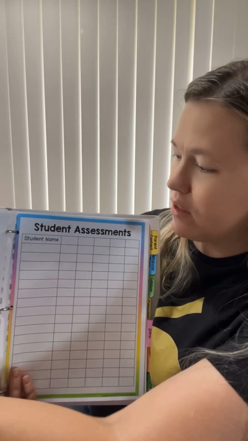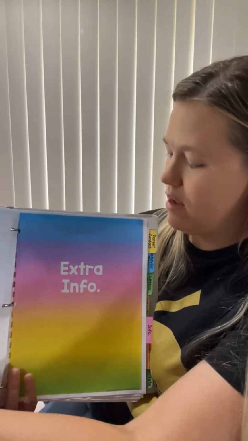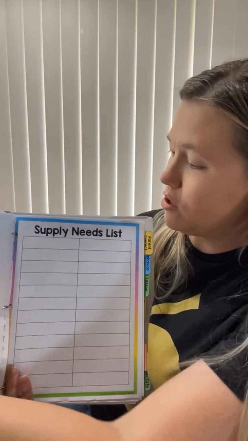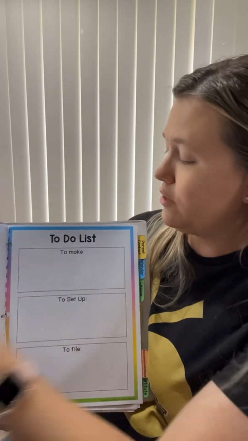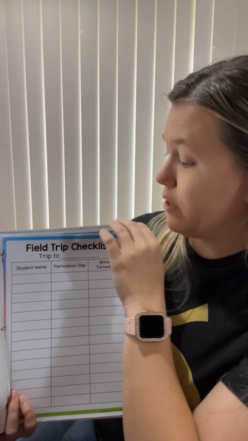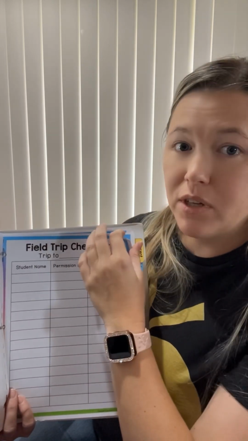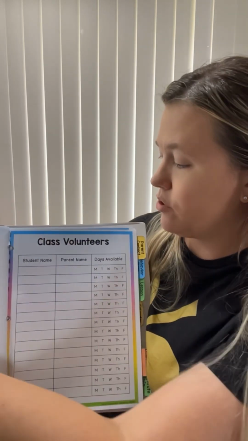Student data. So there's for student assessments, and then I just added, but I need to print it out and put it in here, is an IEP goal data tracking sheet. There's extra info. So here's like supply needs list, a to-do list, field trip checklist, just a bunch of extra things that you'll need in your classroom, class volunteers.